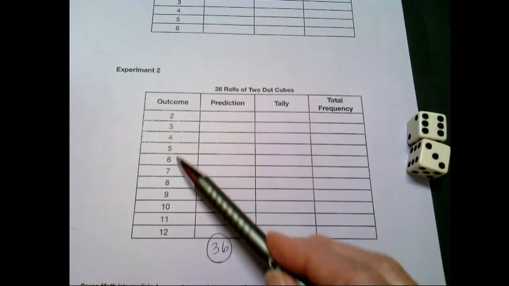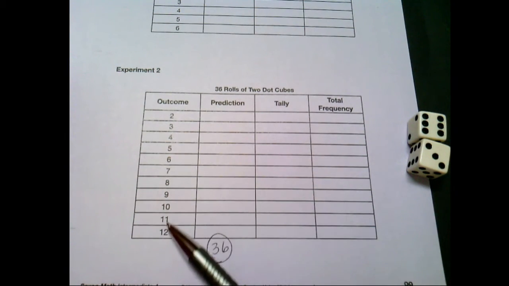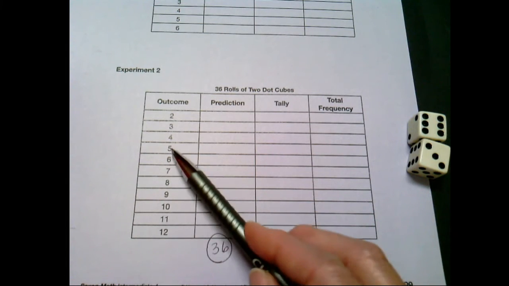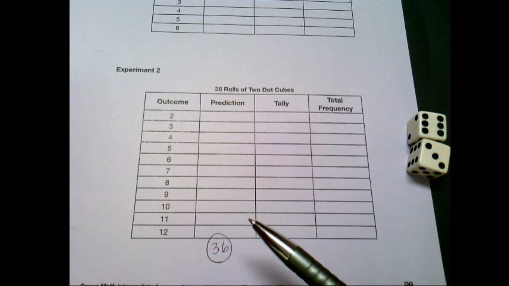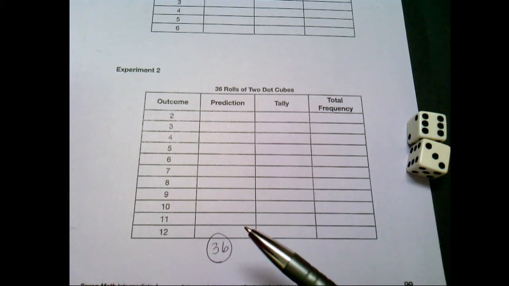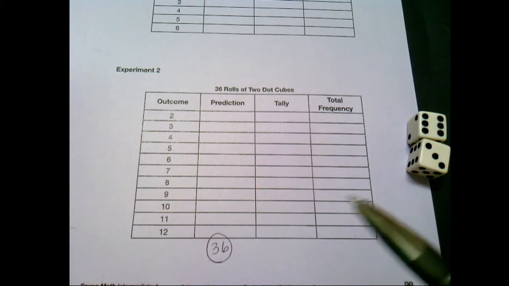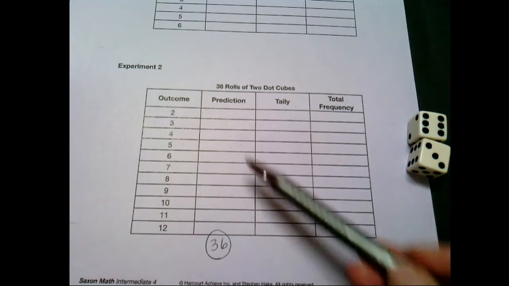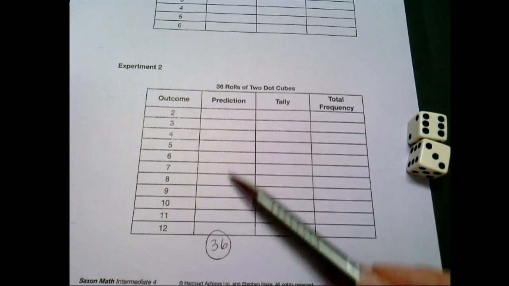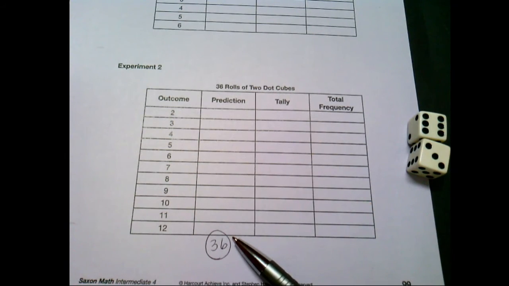However, look at your possibilities. Are there any numbers that it is more likely for you to roll than another?